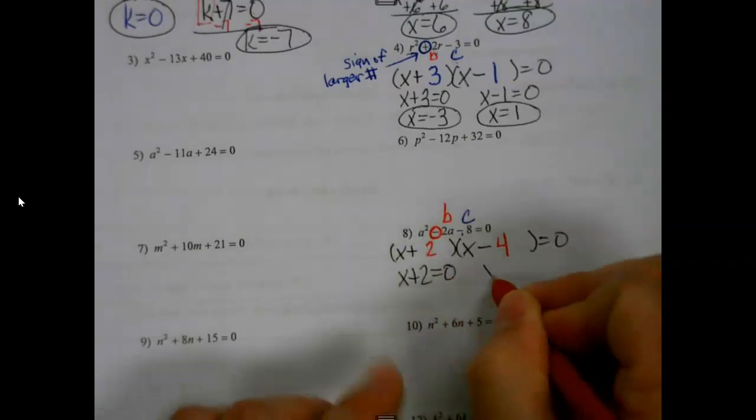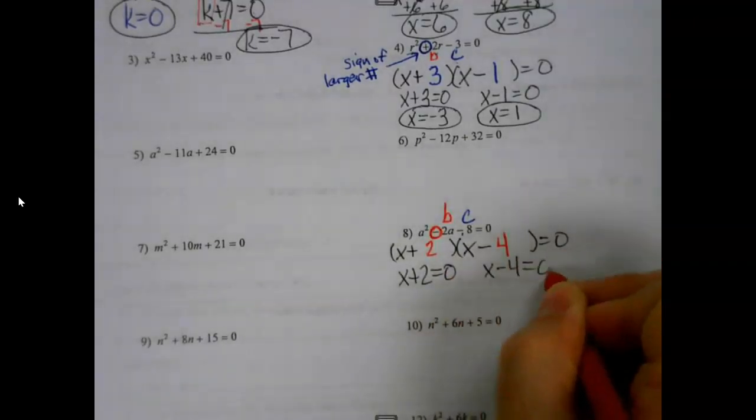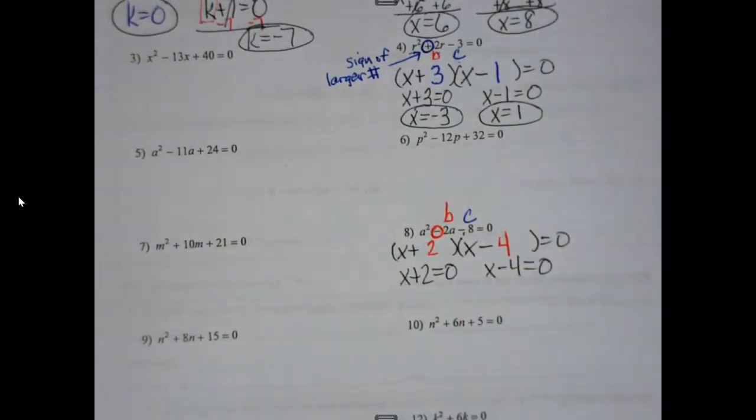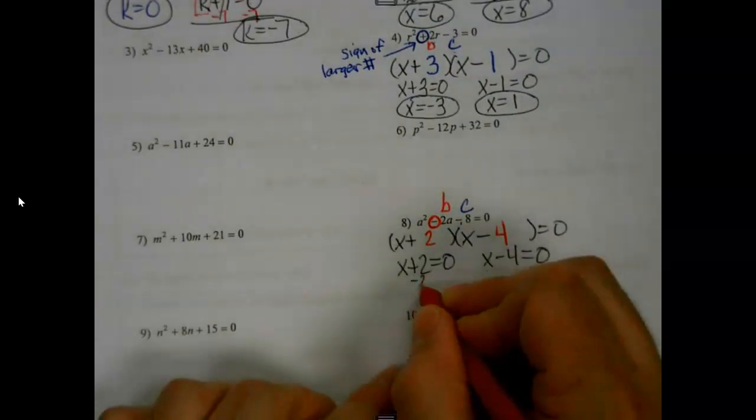And it's like anything else. You're going to hit some bumps in the road. You're going to switch signs, or you're going to make them both negative when there should be one of each. It's going to happen.